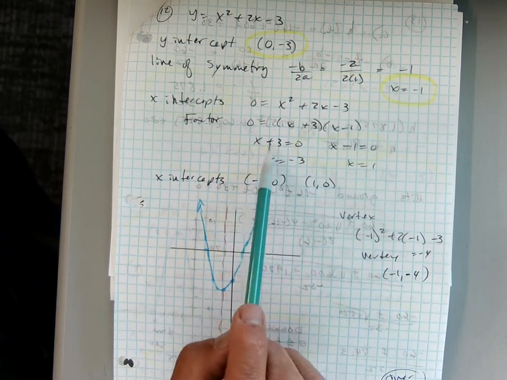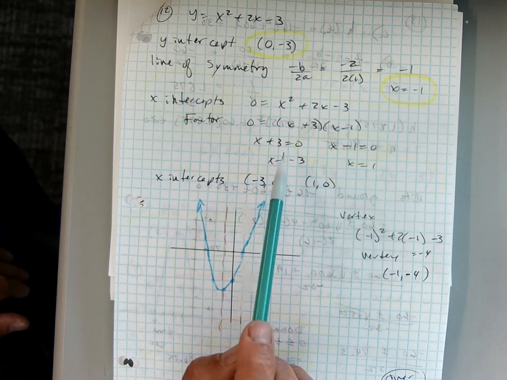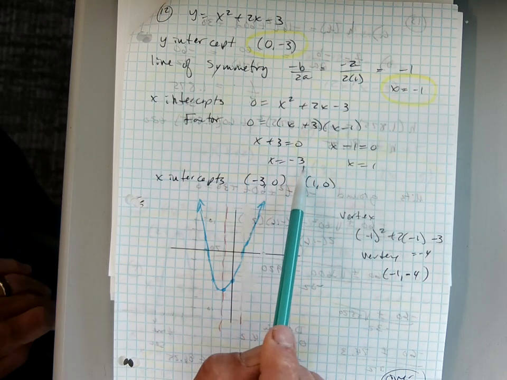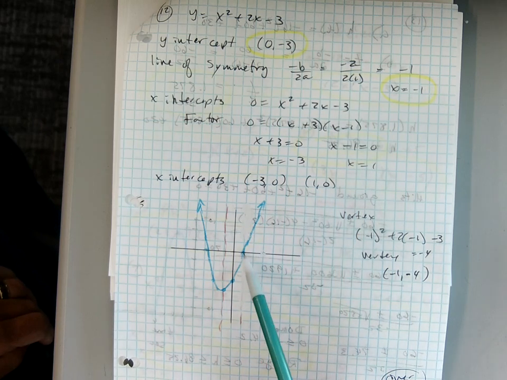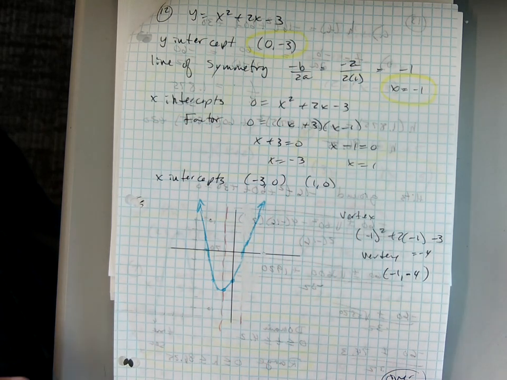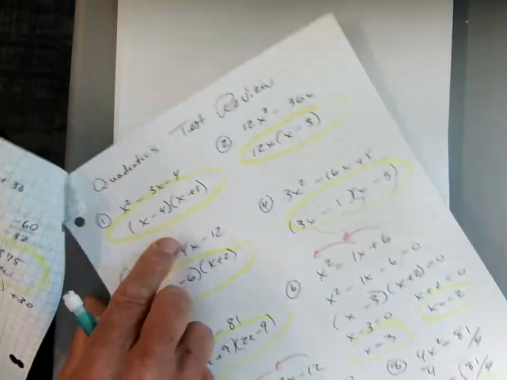So I set it equal to 0. Got to solve it, set it equal to 0. So I solve it. Minus 3. I get one x-intercept at negative 3. I solve it, plus 1, plus 1. I get the other x-intercept at 1. Okay, we're doing great. Last problem.